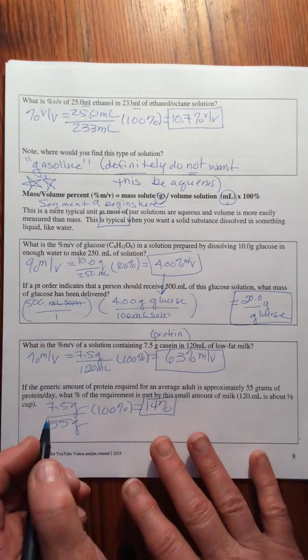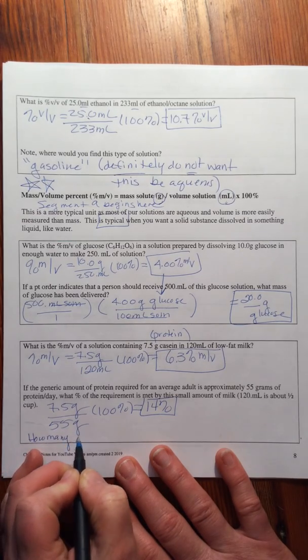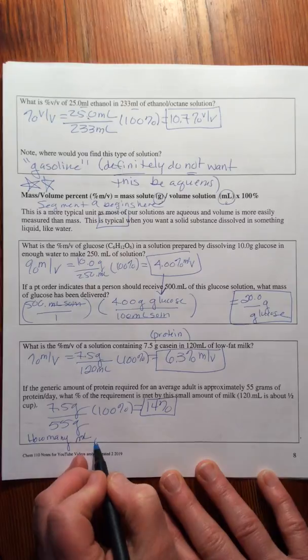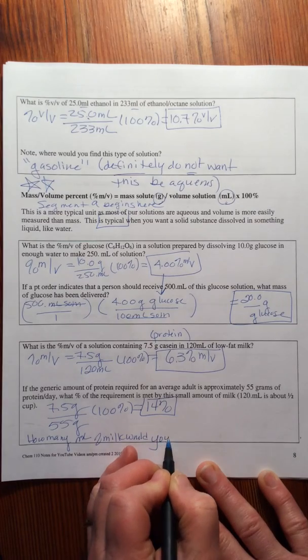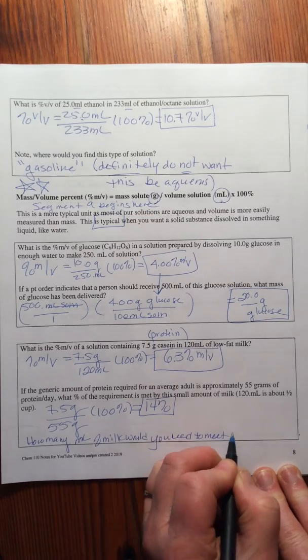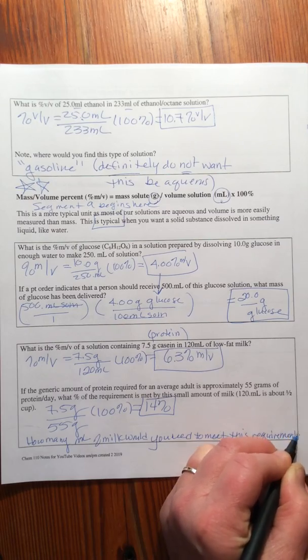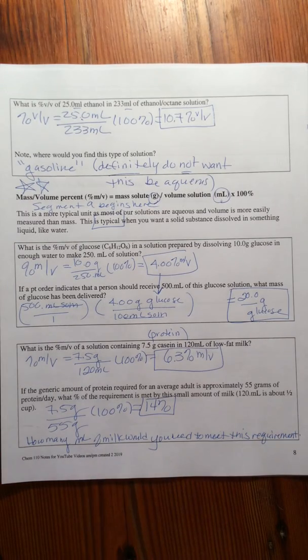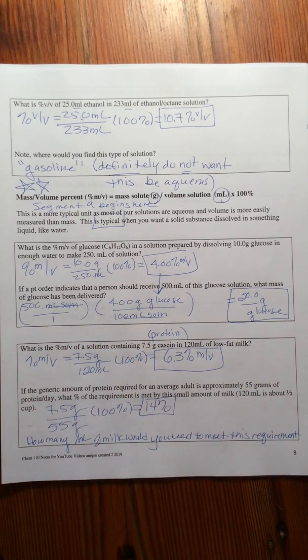Nonetheless, you could ask yourself something like, how many milliliters of milk would you need to meet this requirement? In other words, if you didn't consume any animal products in a day, you didn't eat any hamburgers, you didn't eat any bacon, you didn't eat any eggs, all you had was milk. And that was all you had available to get your 55 grams. How many milliliters would you need?